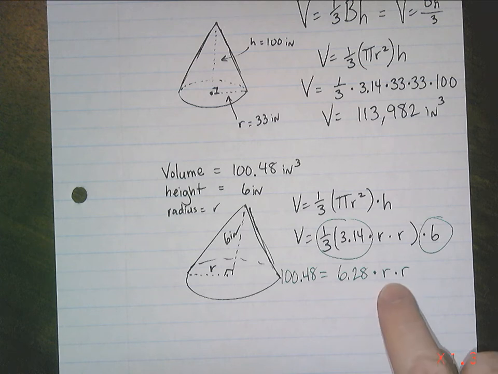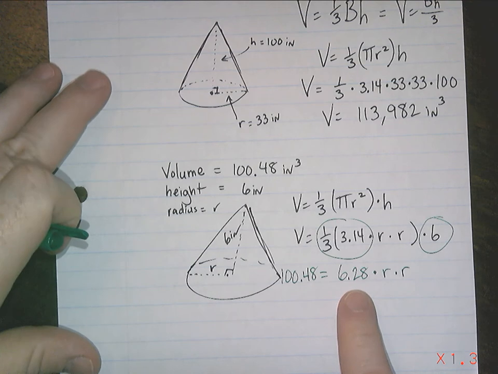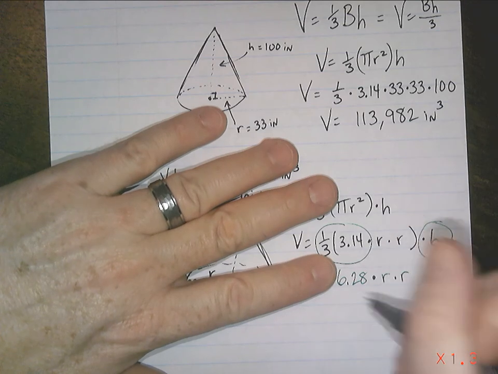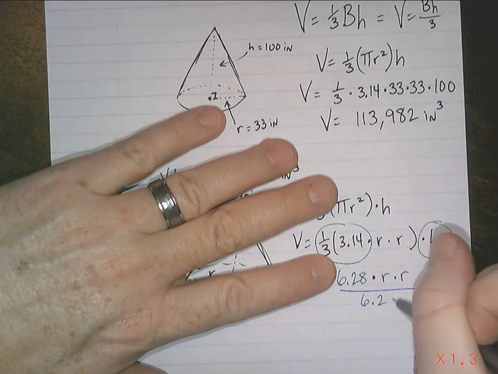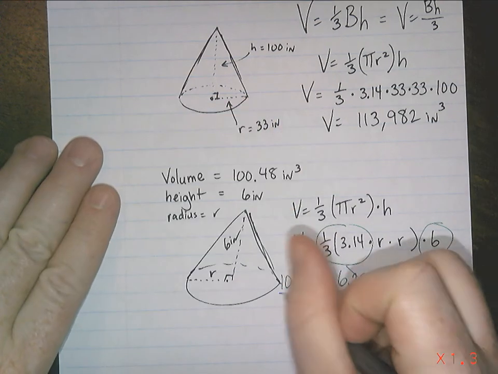So now, again, we're trying to find the radius. We've already got the volume, and we've got 1/3 times pi times 6. We got that number now. We've simplified it as far as we could here. How do I get rid of the 6.28 on the right-hand side of the equation? This is just a two-step equation, basically. Well, the only way to get rid of it is to do the opposite of what's being done to r squared. Instead of multiplying by 6.28, I have to divide by 6.28, because if I divide by 6.28, I cancel it out. But whatever I do on this side, I must do on the other. I have to keep it balanced.